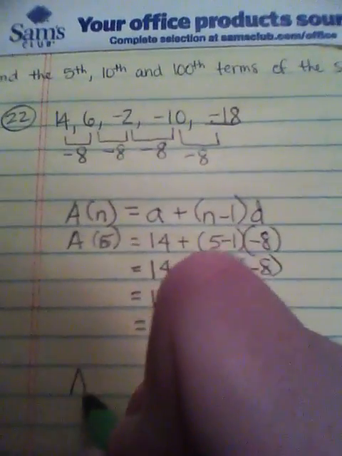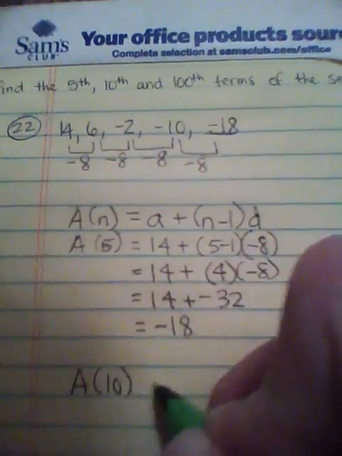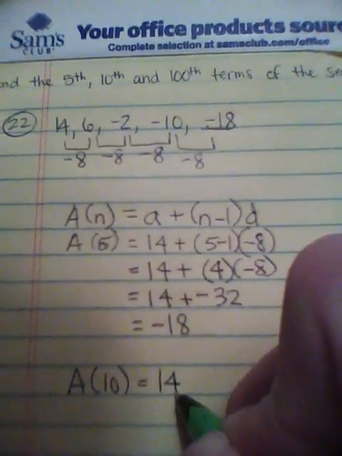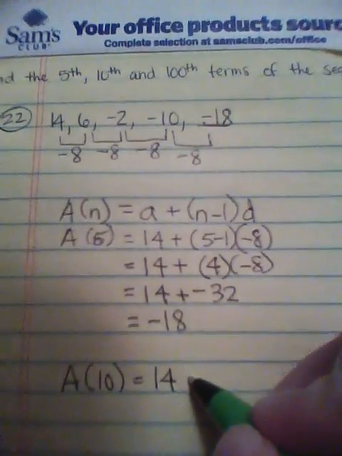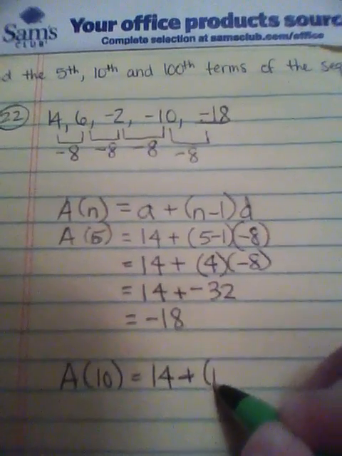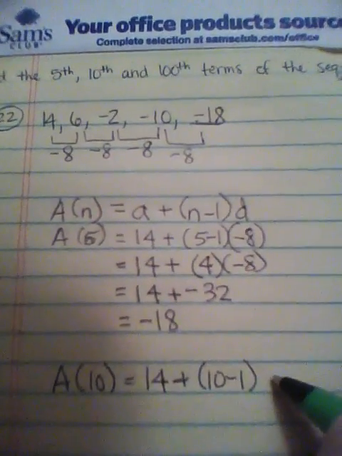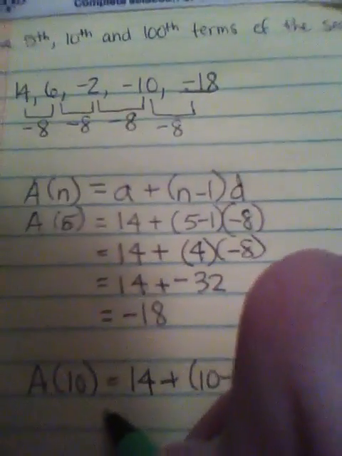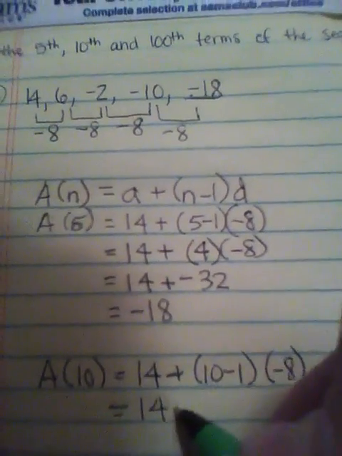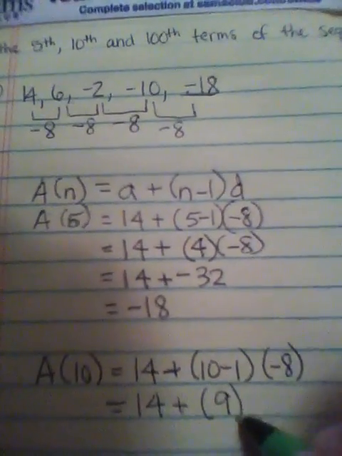In order to find the 10th term, we'd still start with 14 as our first term, because that never changes in our sequence. And then we would add 10 minus 1 times our common difference, which we already decided is -8. Alright, so 14 plus 9 times -8.